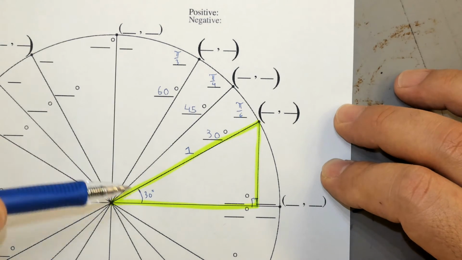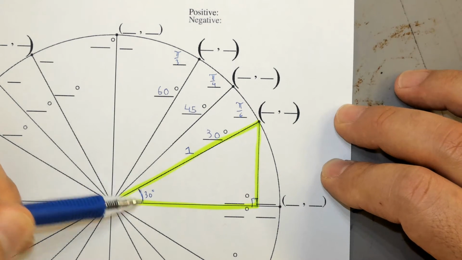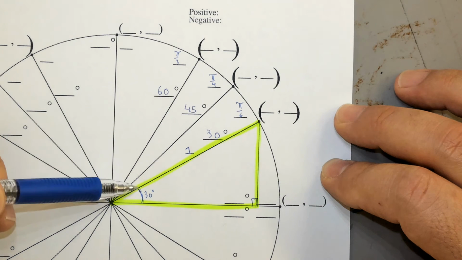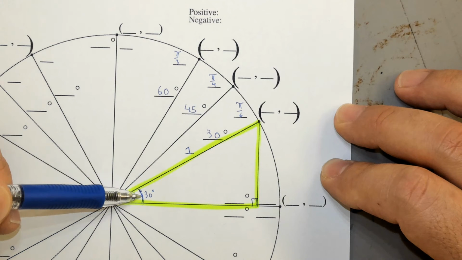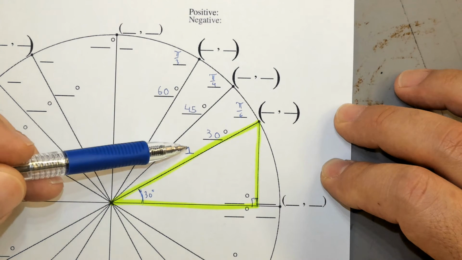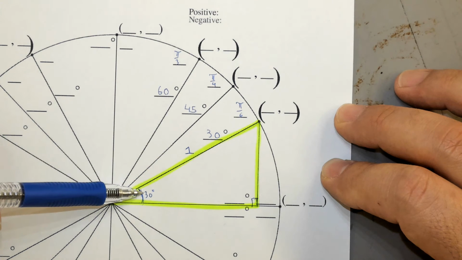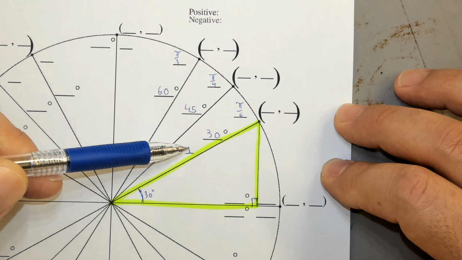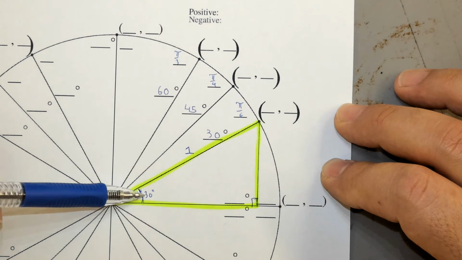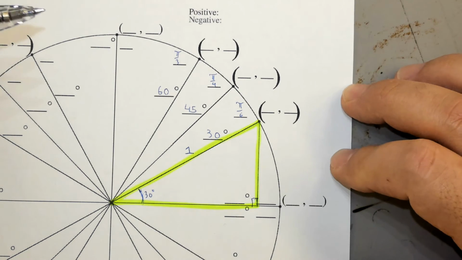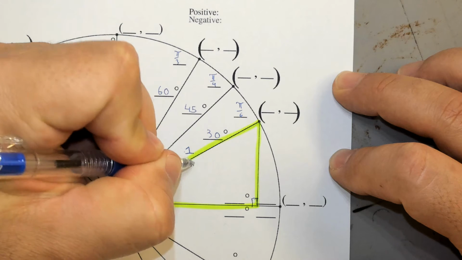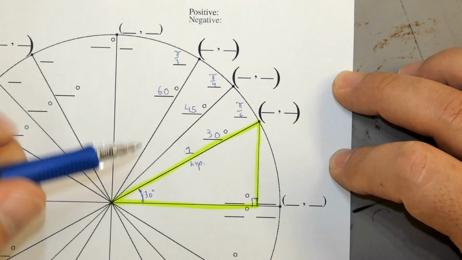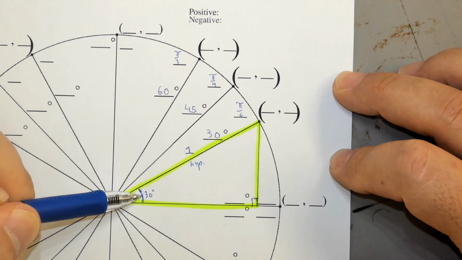Okay? Now if you compare this side in relation to this angle, then what would you say? Would you say this is the opposite side to this angle? Would you say this is the adjacent side? Or would you say this is the hypotenuse to this angle? Okay, if you are saying that it is the hypotenuse, you are correct. This is the hypotenuse. Again, in relation to this angle.